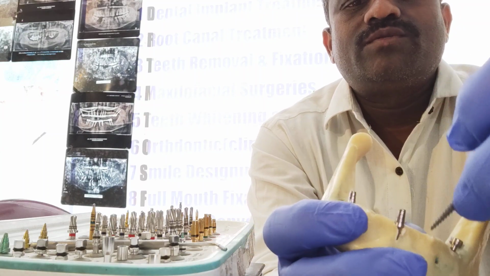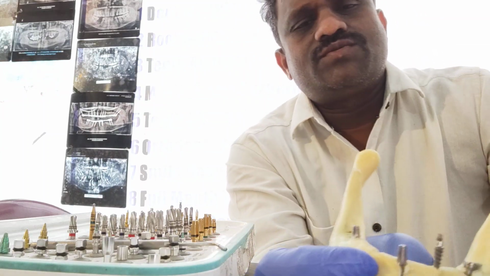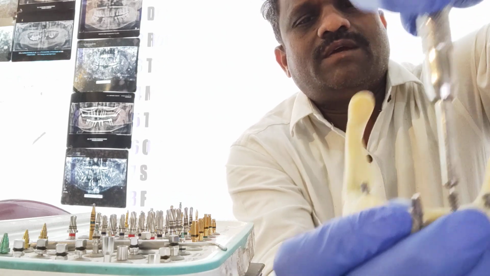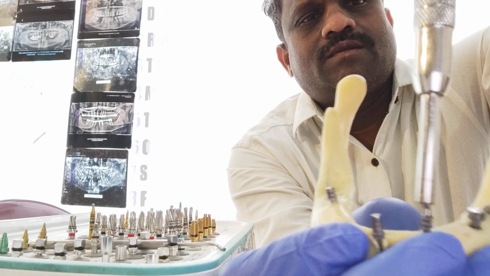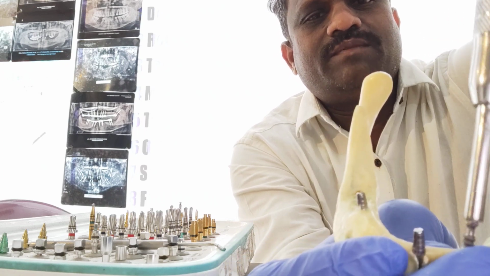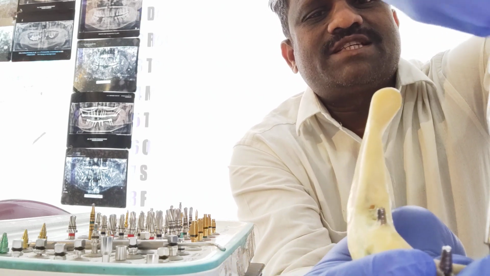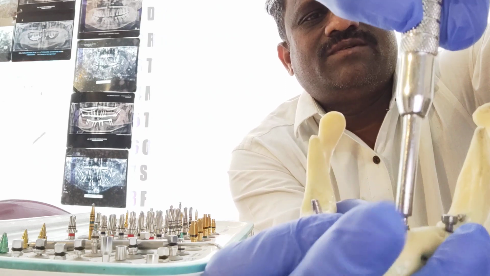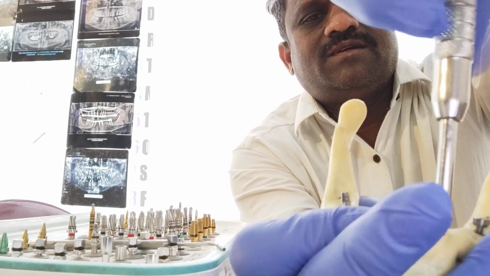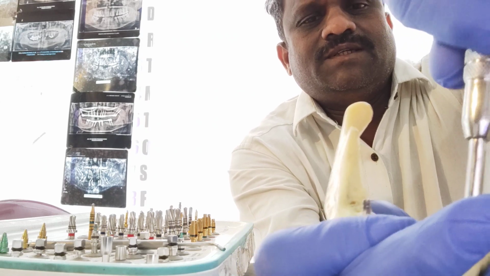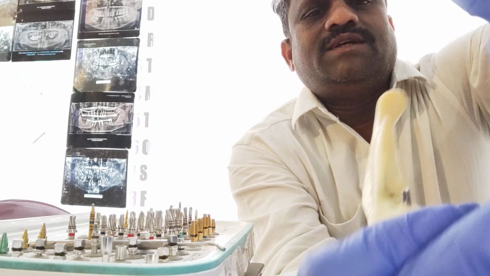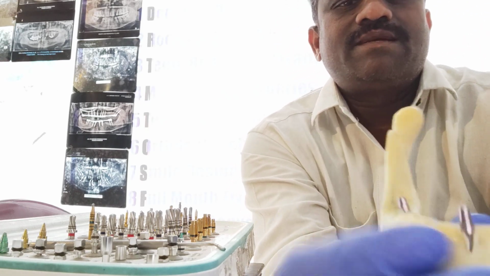So I'm going to place this here. Can you have a look? So actually the abutment is broken. I've used this implant just for prosthetic purpose. Okay, it's going. It will go. Yeah, I'm getting it. You should get good stability. That is the main thing.